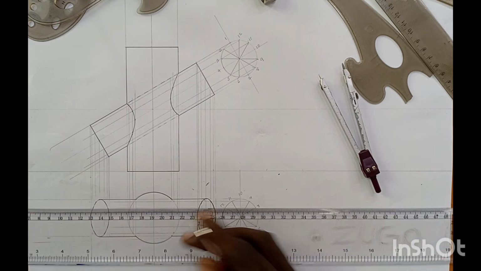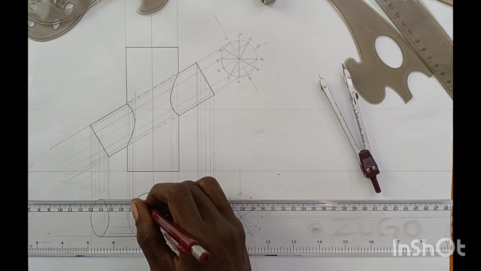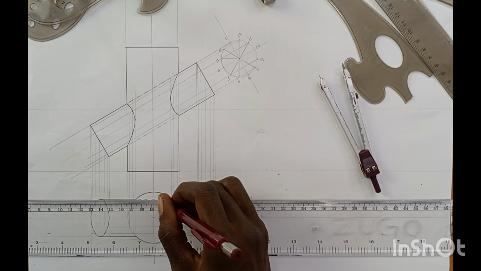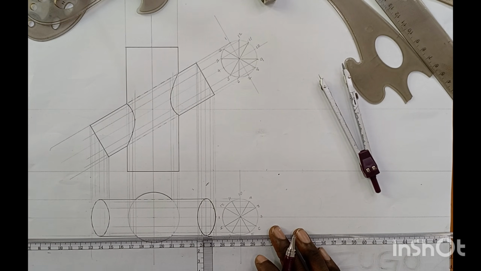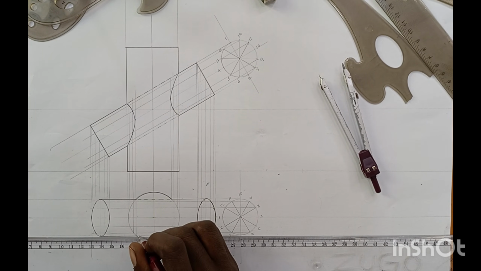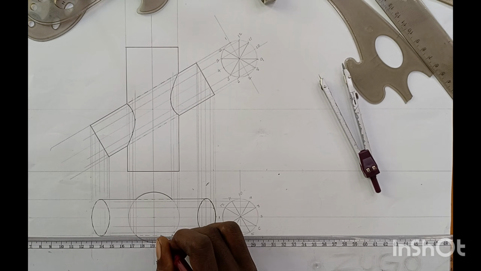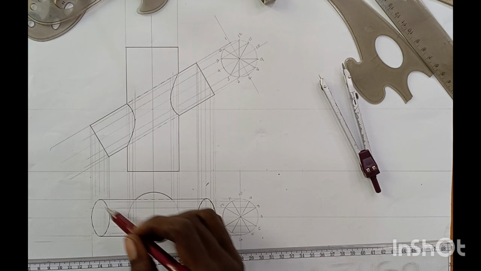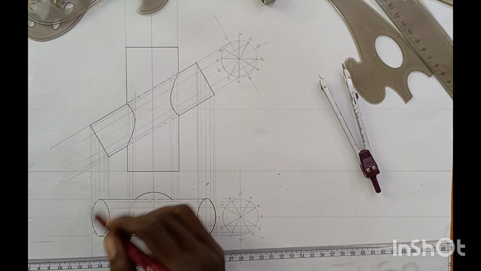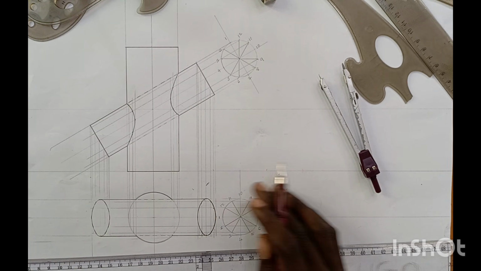Now here, if you wish, you may make a hidden line here also. If you wish, you may leave it. So here you can make a hidden line. Here also you can make a hidden line like this. So note, this should be hidden line. As you can see, I clean it. Should be hidden line. This will be a bold line.